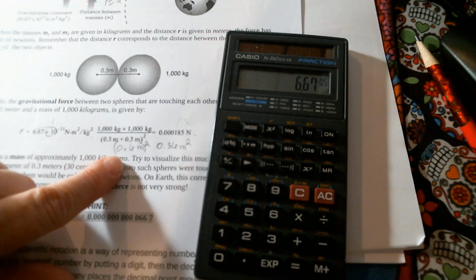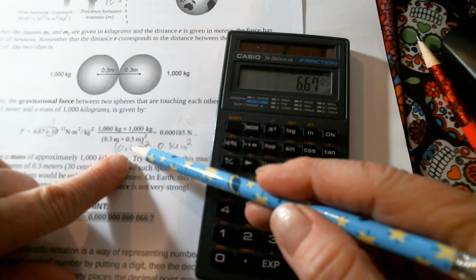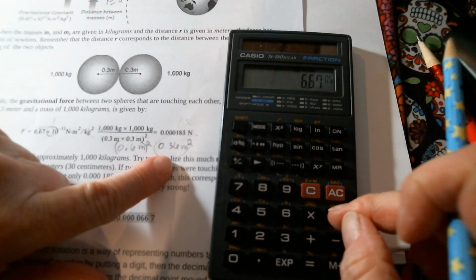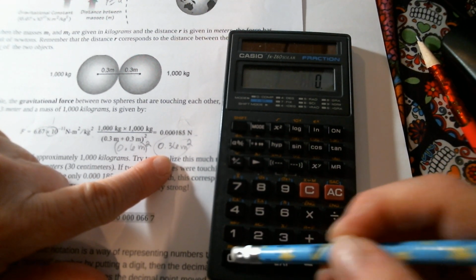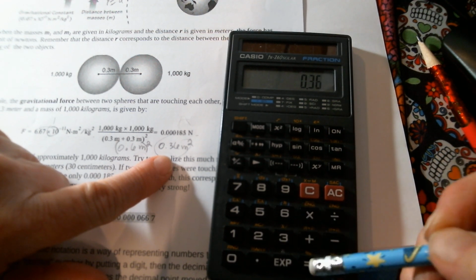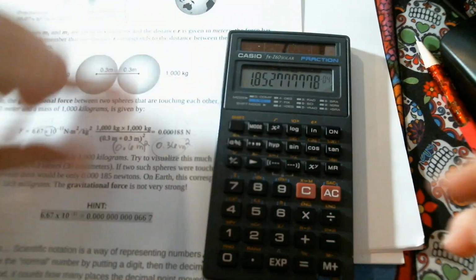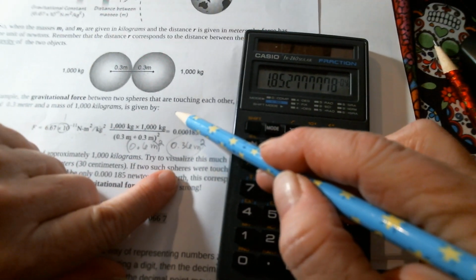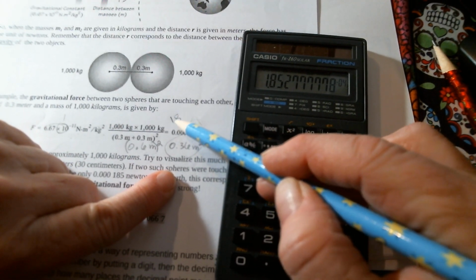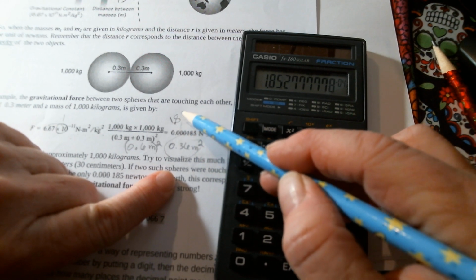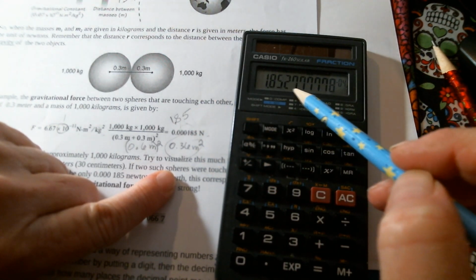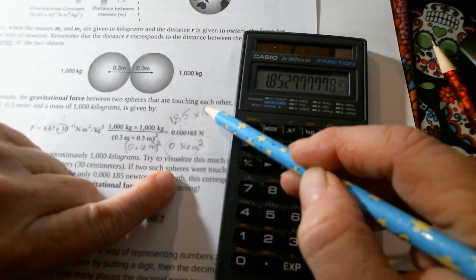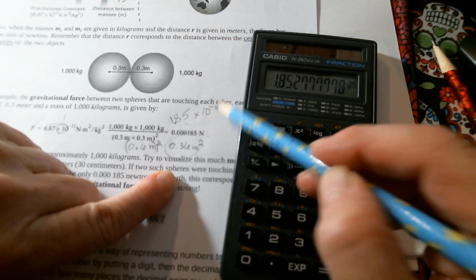Now I can divide it by, not 0.6, I need to do it by the square, this number here. So I'm going to divide by 0.36. That is my answer. And as you can see, this is in scientific notation. So I have 1.85. I can drop the rest of it. Then I have times 10 to the negative 4.